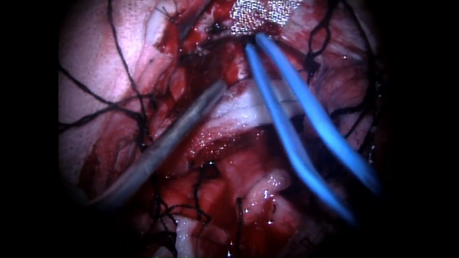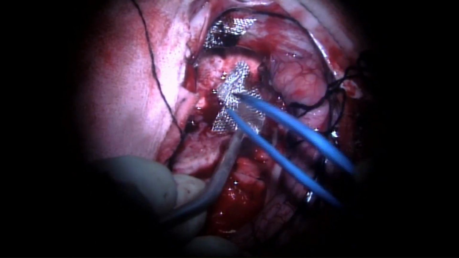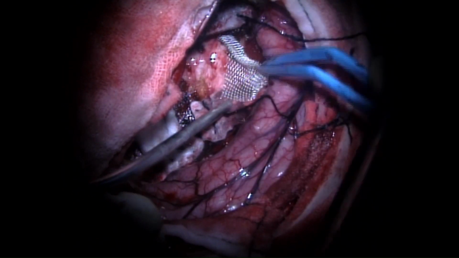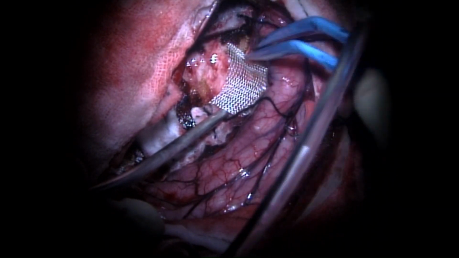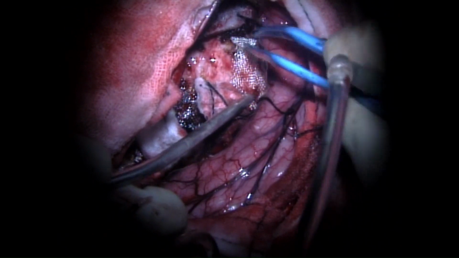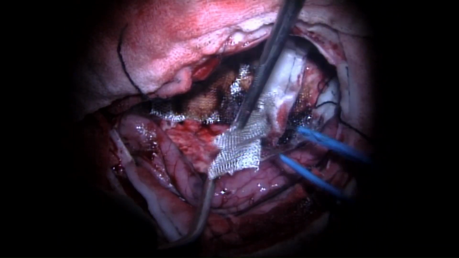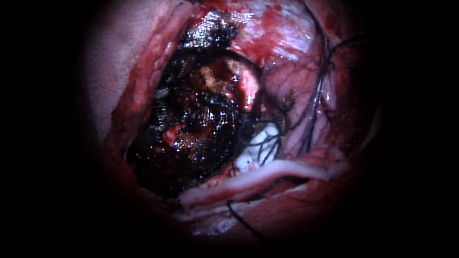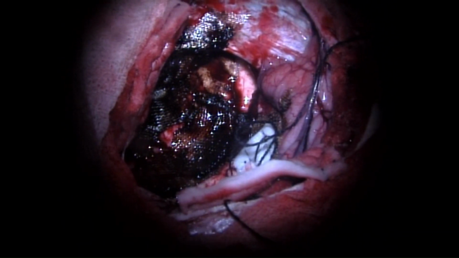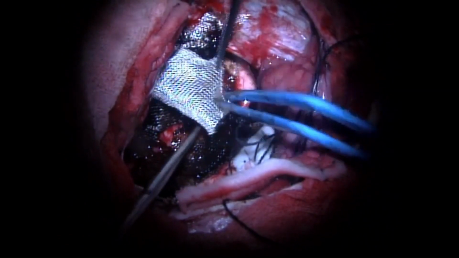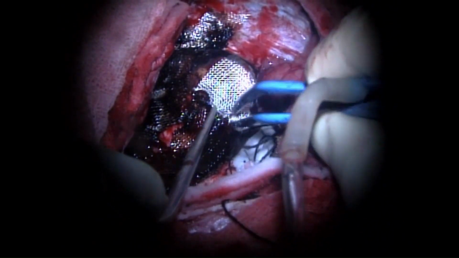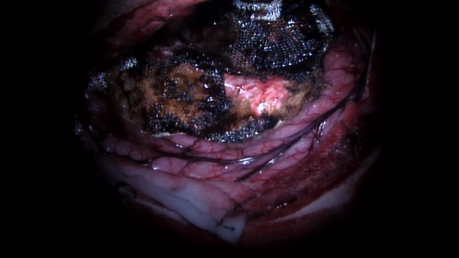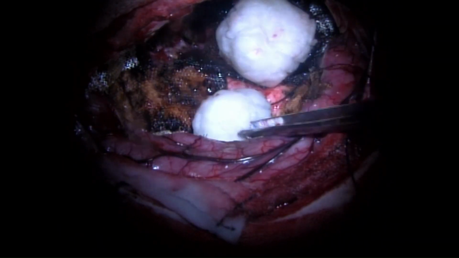You can easily see the floor of the middle cranial fossa seen on the contralateral side. Hemostasis starts with the use of small pieces of surgical material to cover the nude brain, and this was followed by the placement of cotton balls to achieve satisfactory hemostasis.